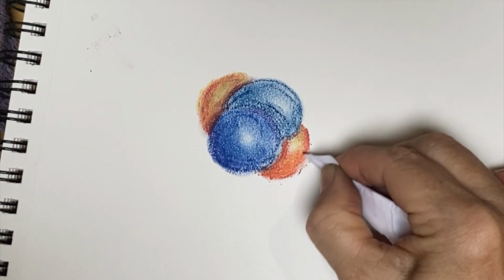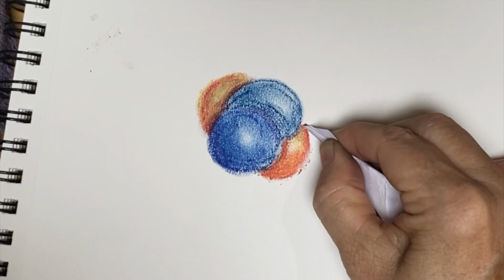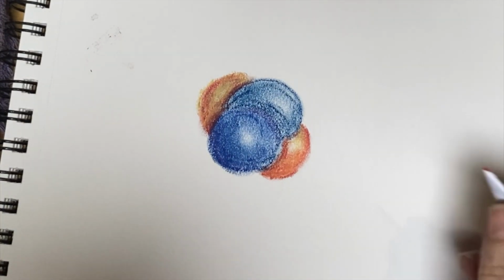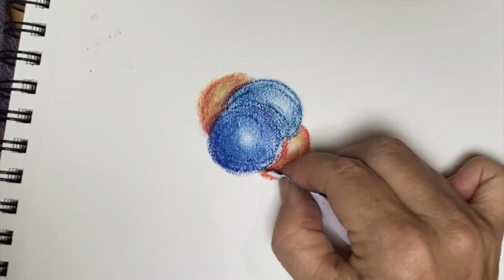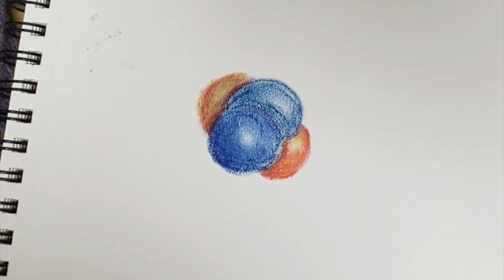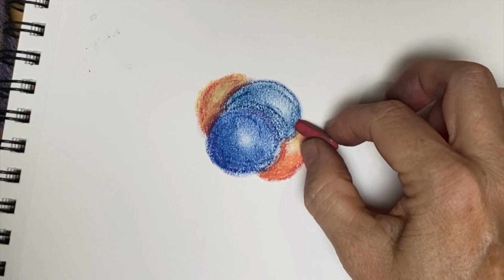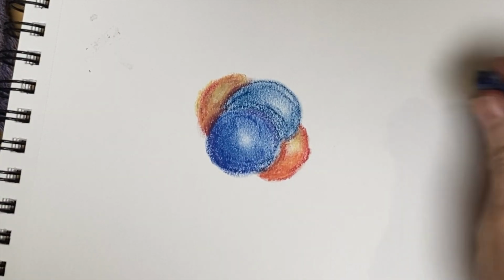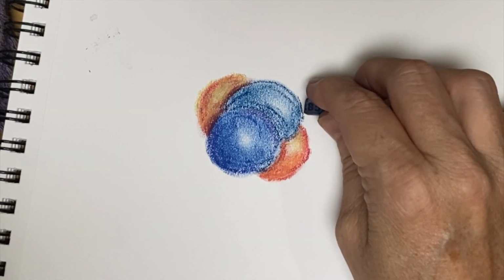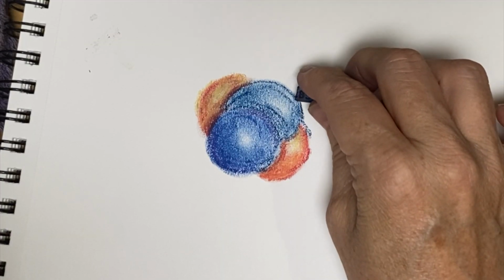The very first thing that we do is have a conversation with review. We've already gone over the science, and so we're going to talk about here complementary colors, adjacent colors, contrast. We're going to discuss what a sphere looks like.